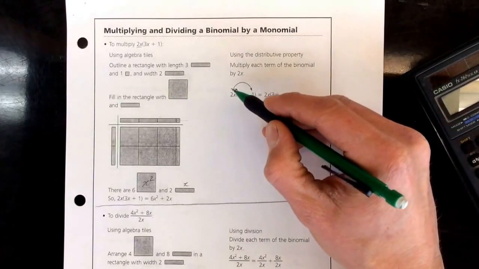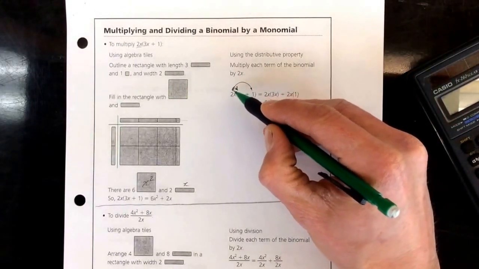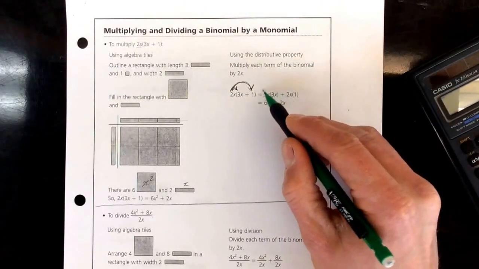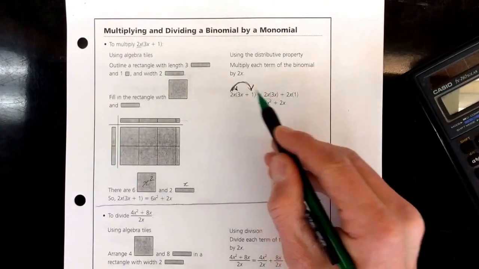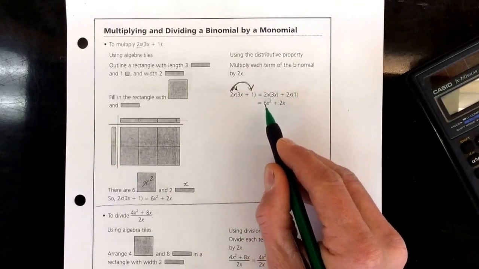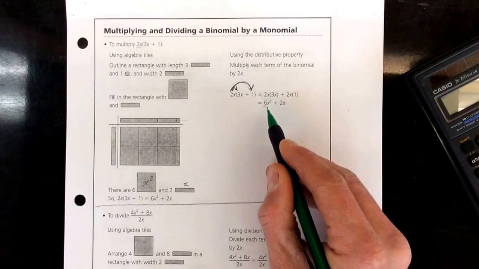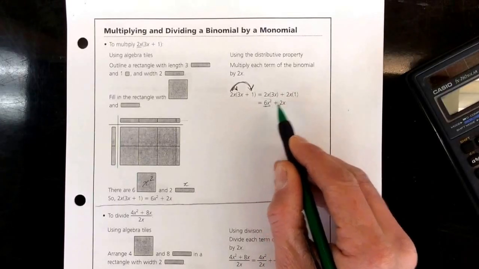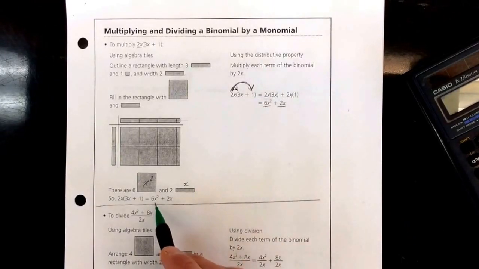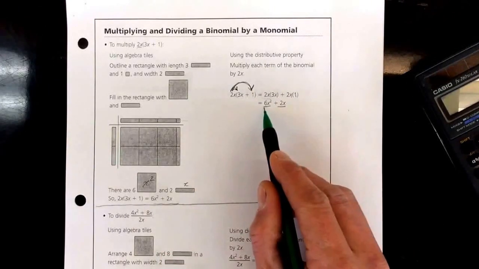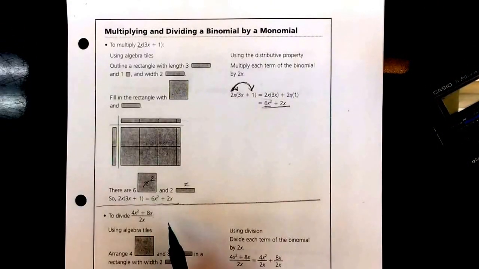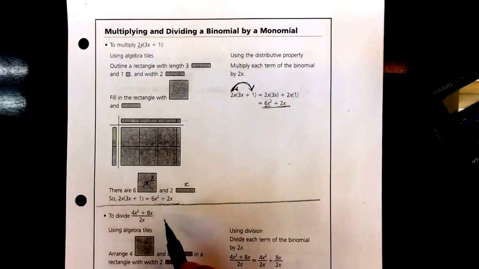If I'm to use the distributive property like before, we'll have 2x times 3x and 2x times 1. 2 times 3 is 6, x times x is x squared, and 2x times 1 is 2x. In both cases, I get 6x squared plus 2x. Now, let's try dividing.